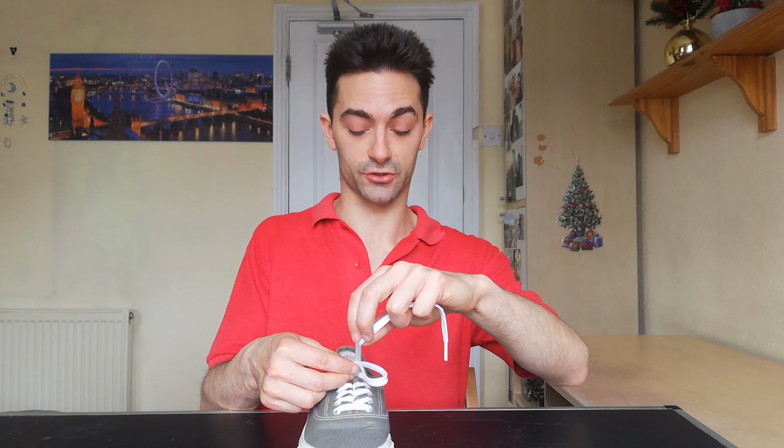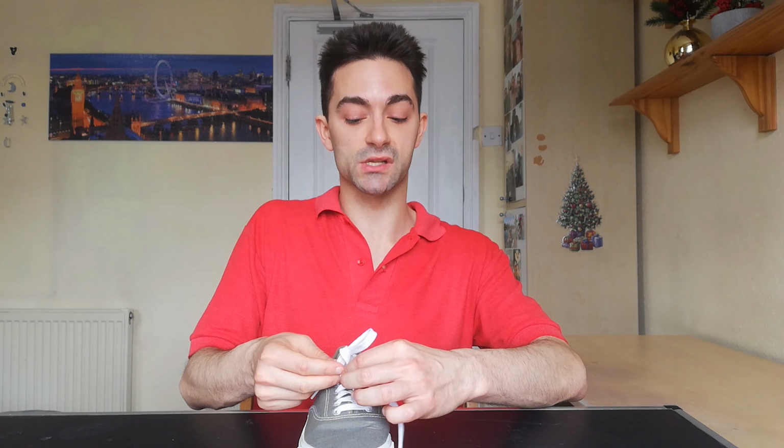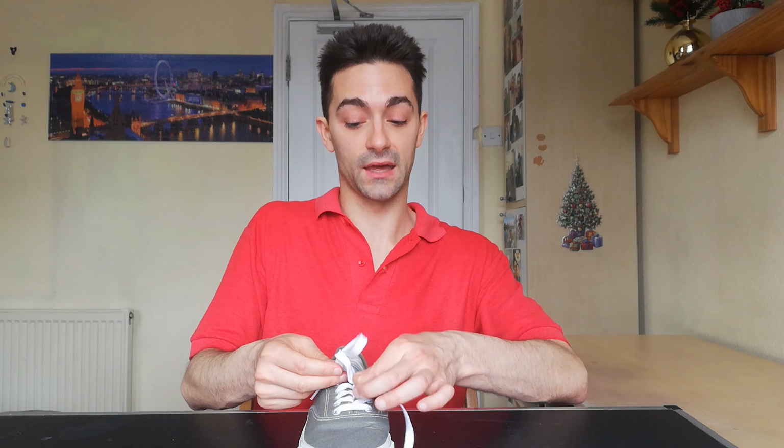And as you bring it down towards the thumb, you then release the thumb a little bit and you slide it to your right a little bit, so your thumb does this, so that you can pass the left lace through the hoop there with your left index finger.